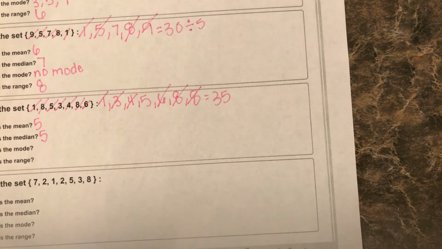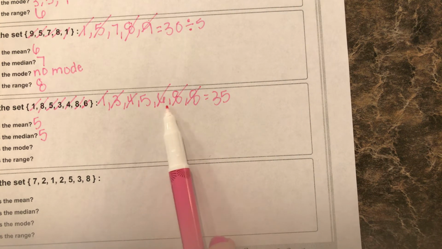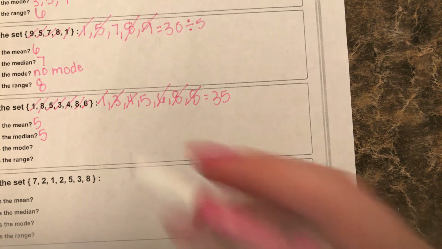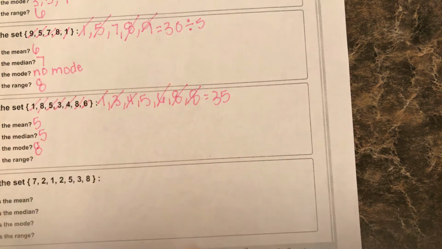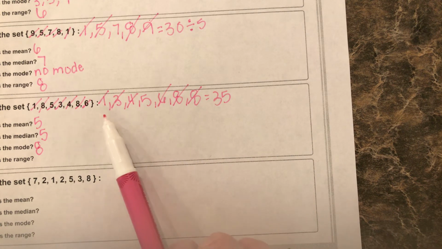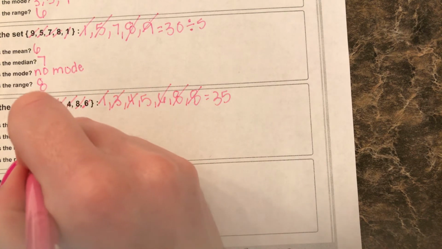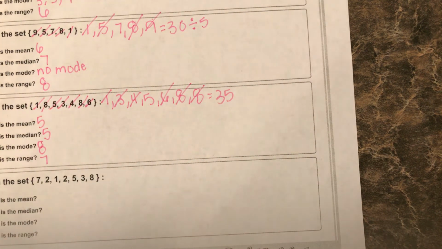Mode, looking for a number that repeats itself. Okay, I just kind of start at the beginning and I look and here we go. We have 2 8s. And our range, biggest number minus smallest number. So 8 minus 1, 7.